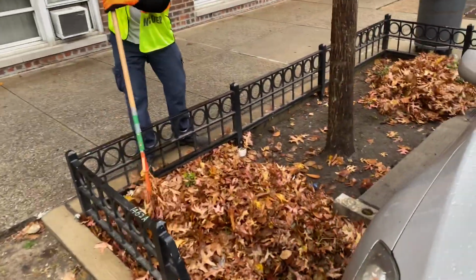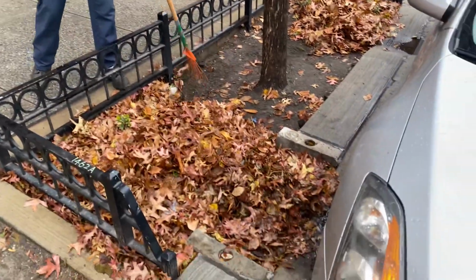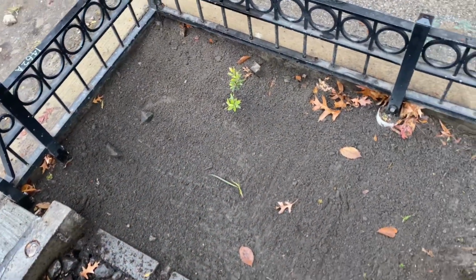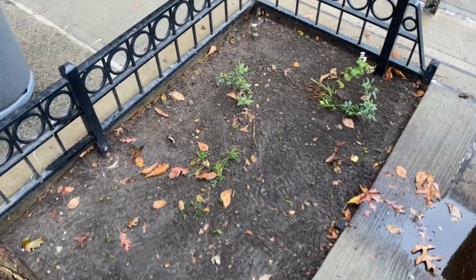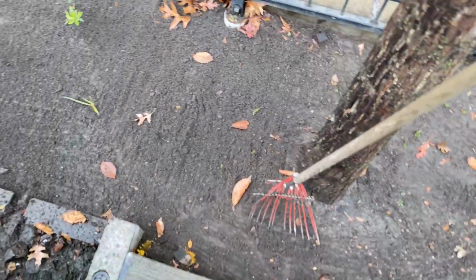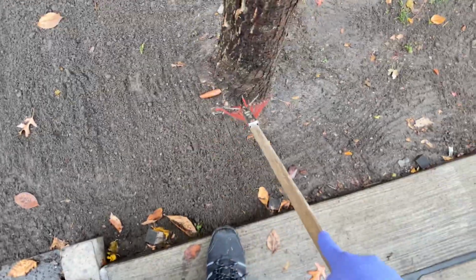As you can see, this one is full of leaves. And we're definitely going to take care of this. And now that it's all cleared out, you can see all the leaves removed here, and I'm just gonna rake out the rest of them, but you can leave some of those leaves in there, it is fine. But I'm gonna give you an overview on how it's supposed to look.